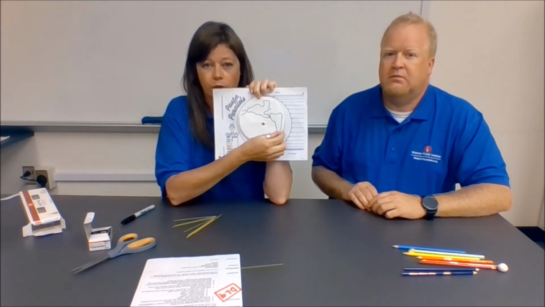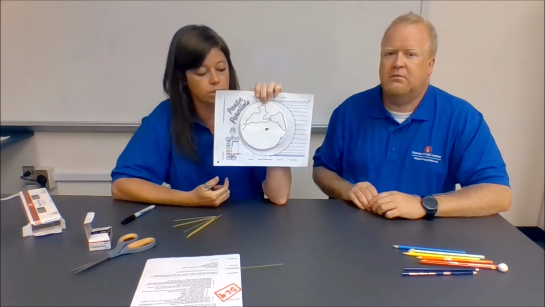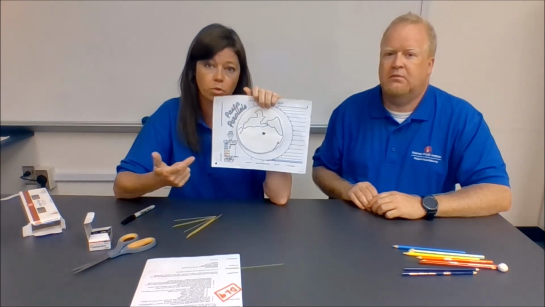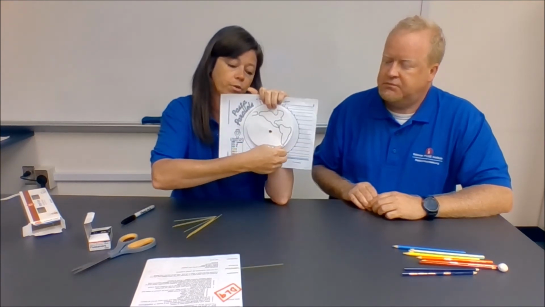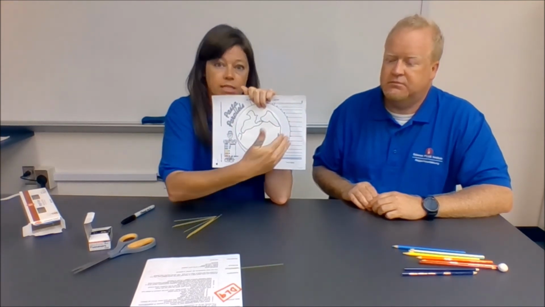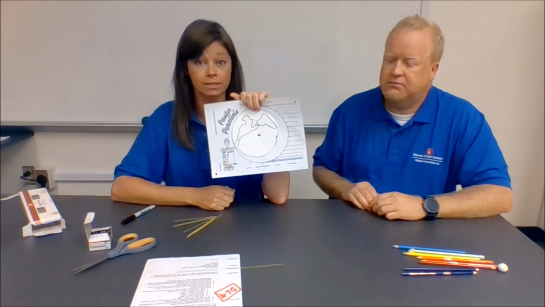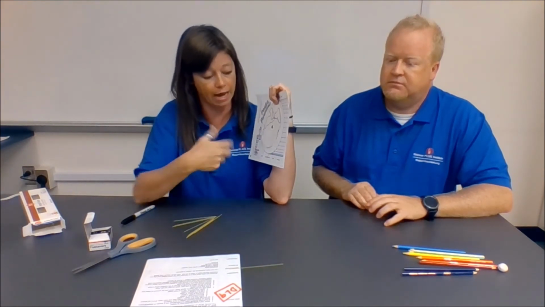You lay your brad across, and it's crooked. But this also helps them to see the tilt of the Earth on its axis, which pulls into your astronomy unit: the tilt of the Earth's axis, the reason it's tilted, why we have seasons, then of course why we have climate as well. So let them finish that and then have your conversations.